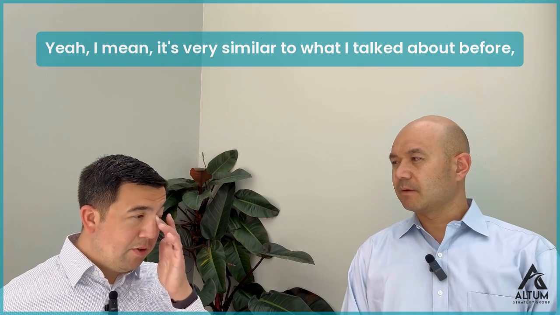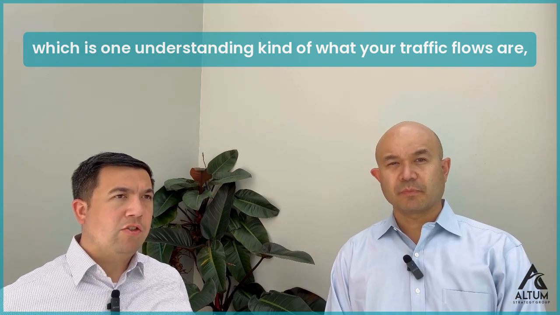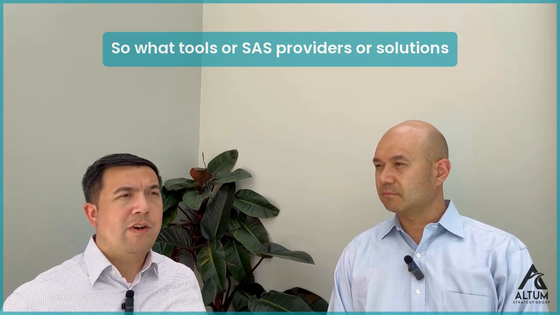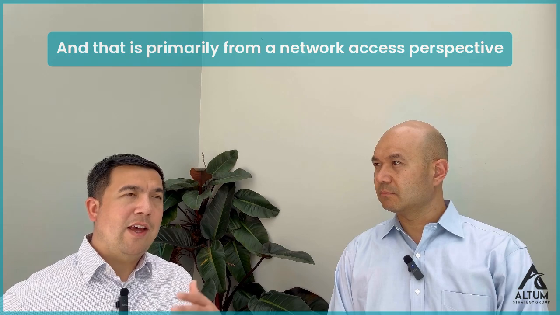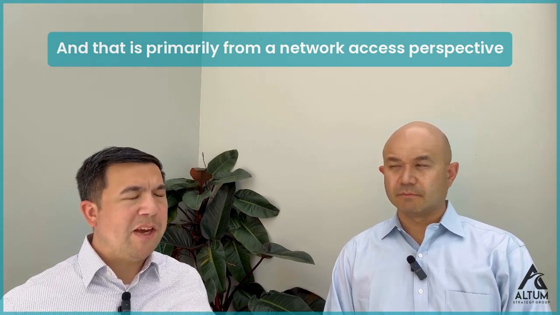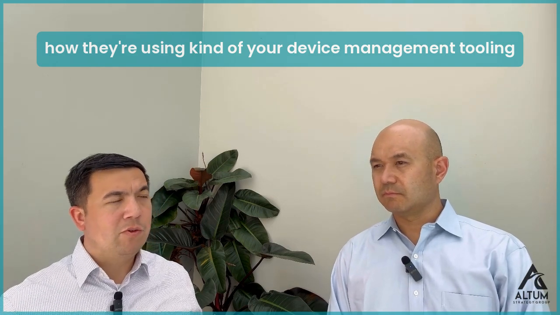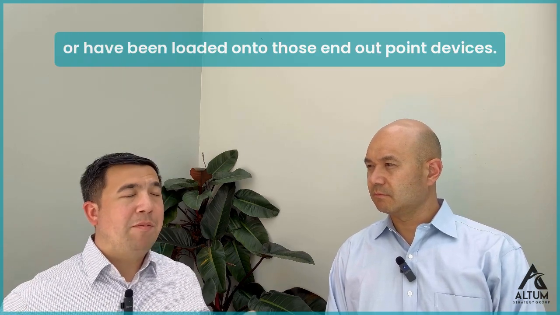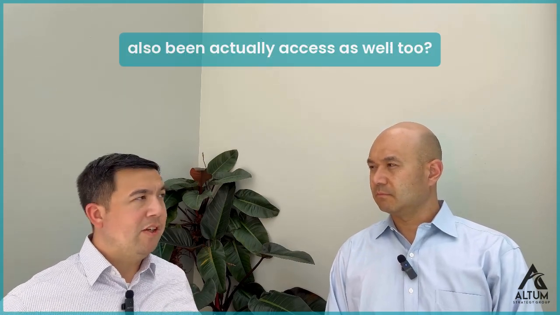Yeah, it's very similar to what I talked about before, which is, one, understanding what your traffic flows are. So what tools or SaaS providers or solutions your team members are actually using, and that is primarily from a network access perspective. And secondarily, to get an understanding, using your device management tooling and so forth, of what applications and systems have been loaded onto those endpoint devices, and then what they have also been potentially accessing as well.